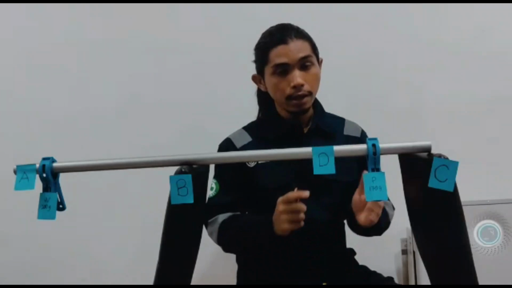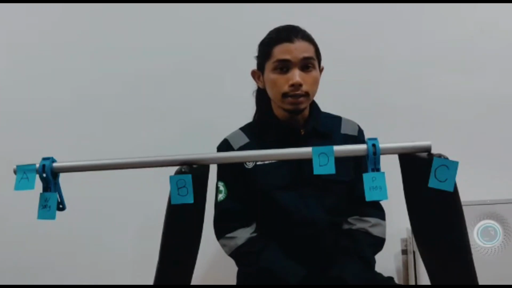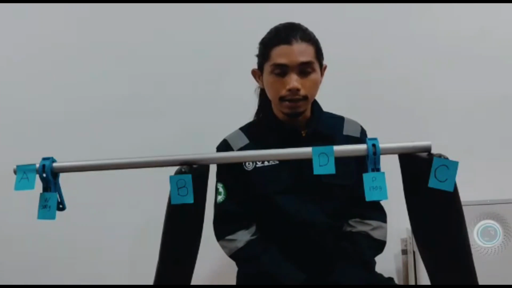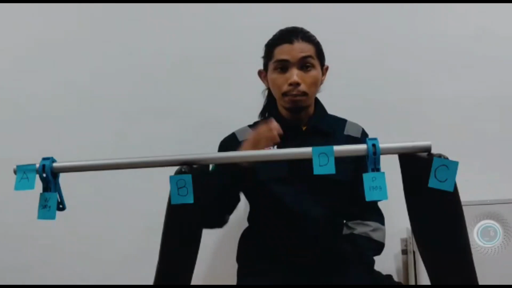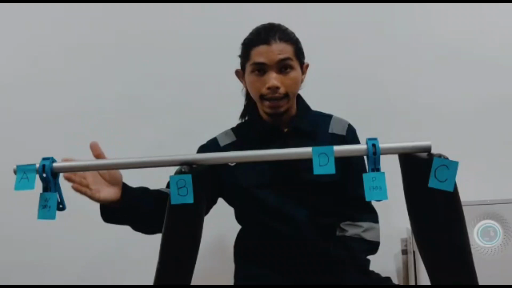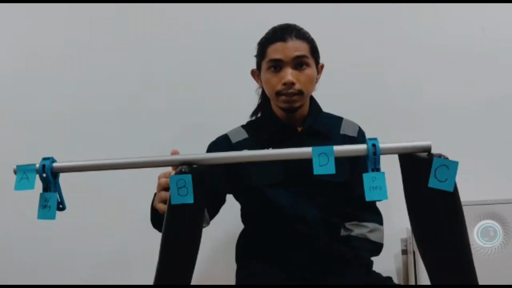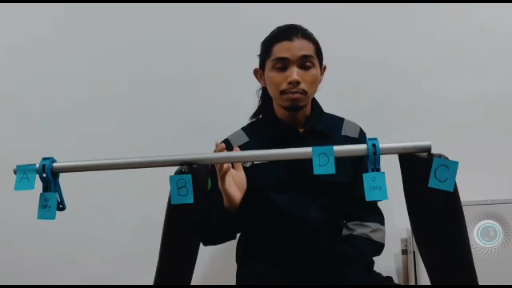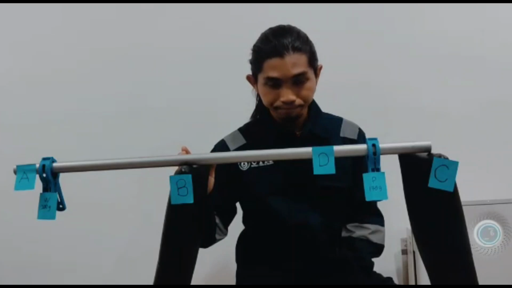So we plot the shear force diagram. After that, we plot the bending moment diagram. So as a result, when we apply the load on point A, between point A and point B, the maximum value is negative.